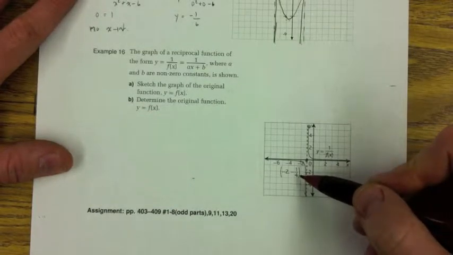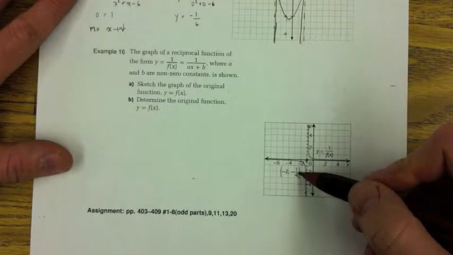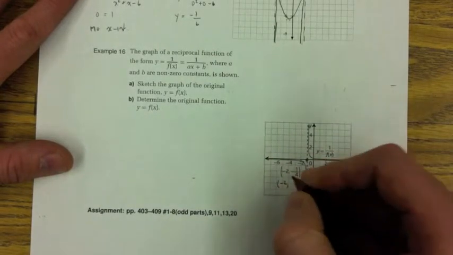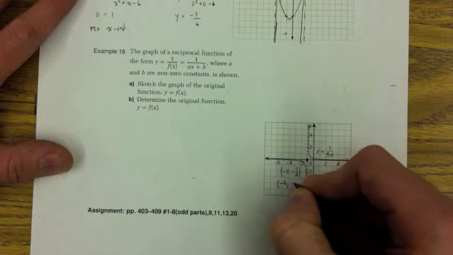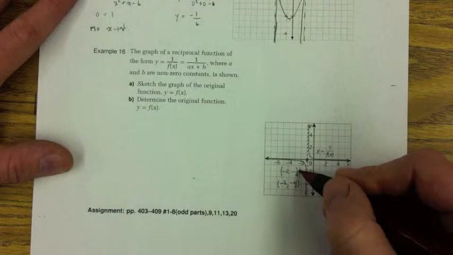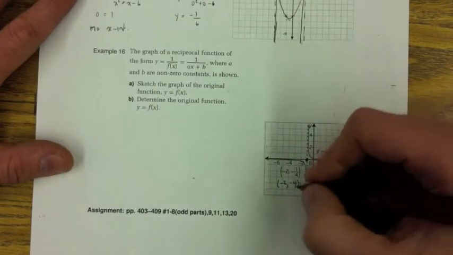Also, they've given me one of the points on the reciprocal graph. If I want to find the associated point on the original graph, all I have to do is take the reciprocal of the y value. My x value stays the same. I take the reciprocal of negative 1 over 4 and I get negative 4.